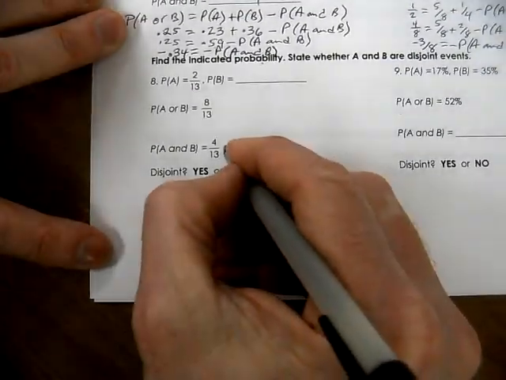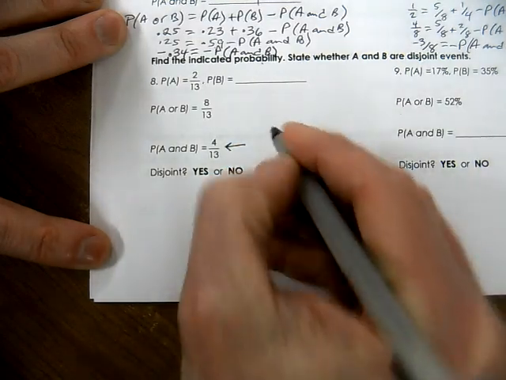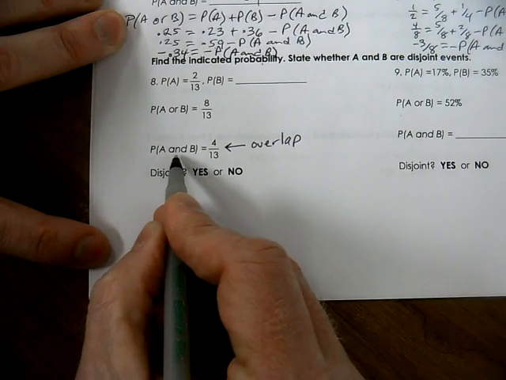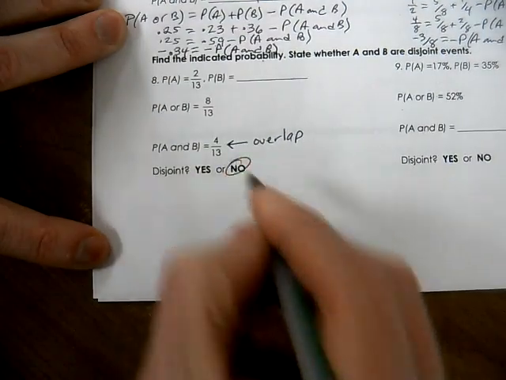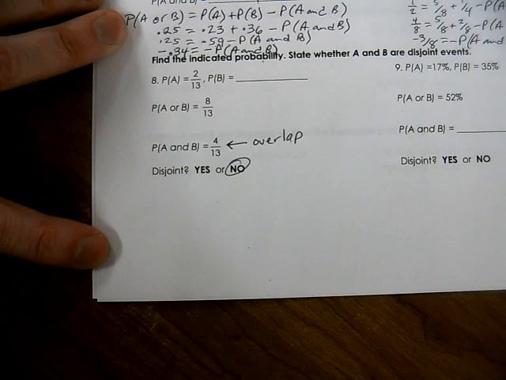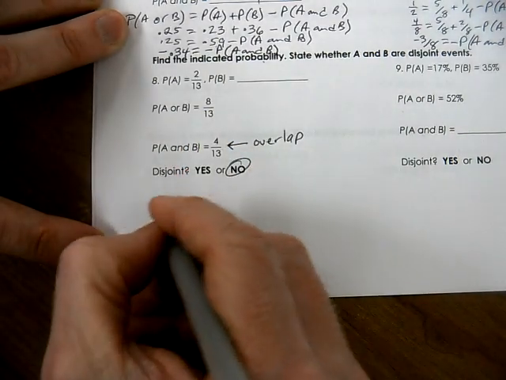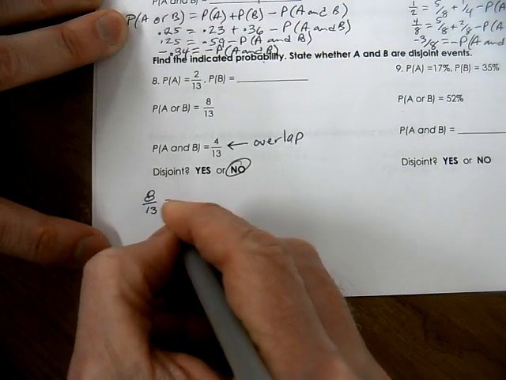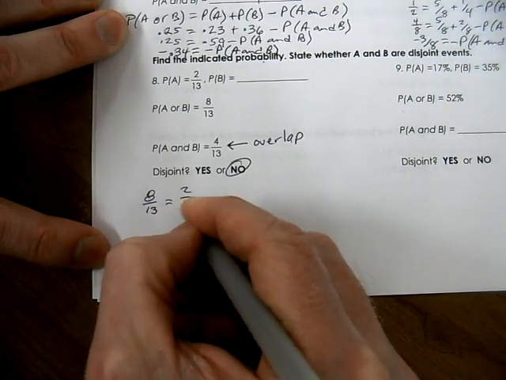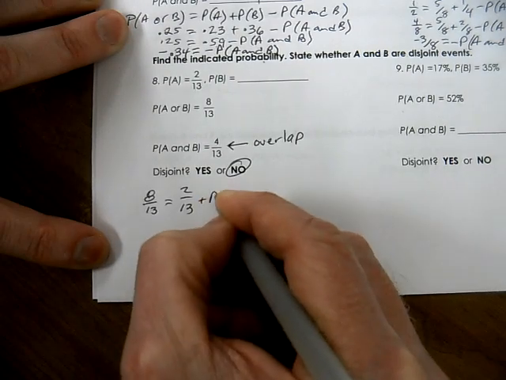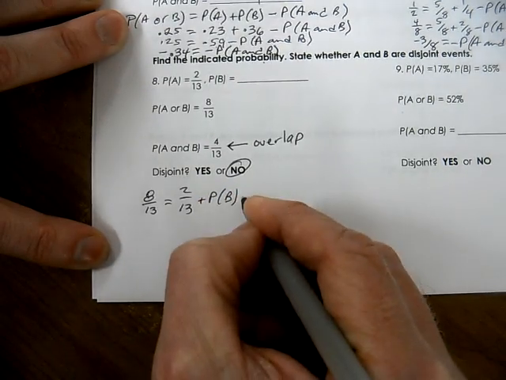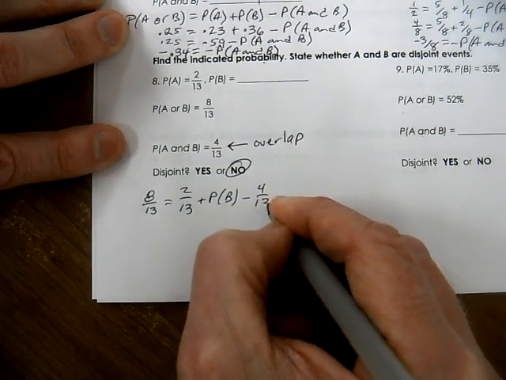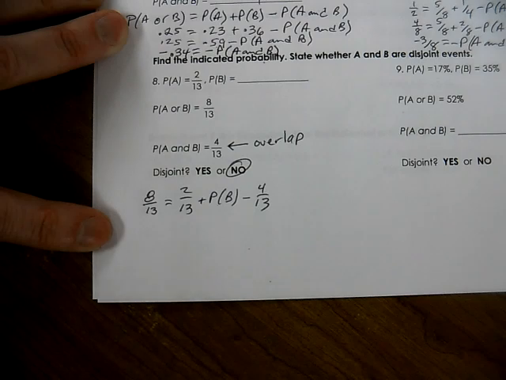So this one has overlap because it has AND. So is it disjoint? No. I know that before I even calculate it. The OR is 8/13. The A is 2/13. We don't know the probability of B minus the probability of AND. Just like so.